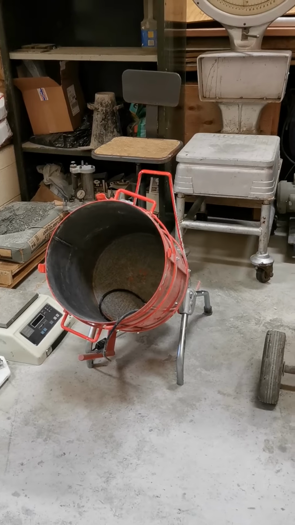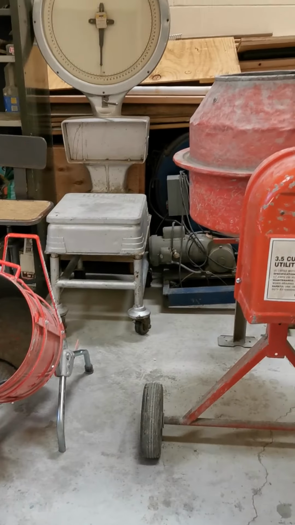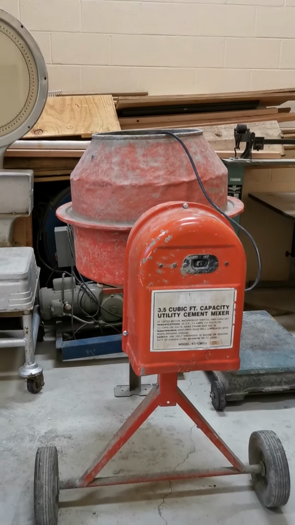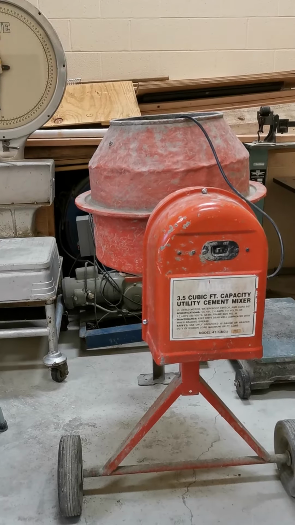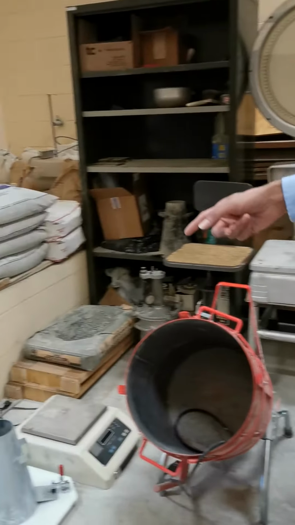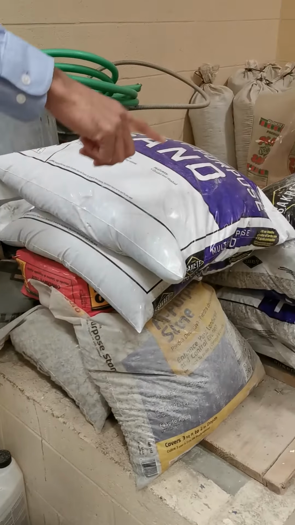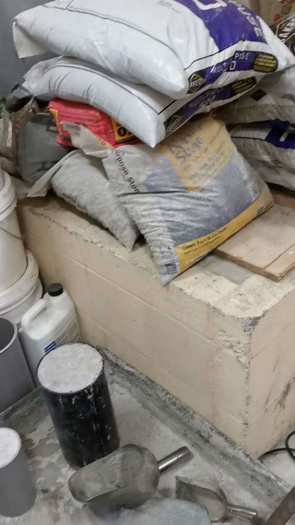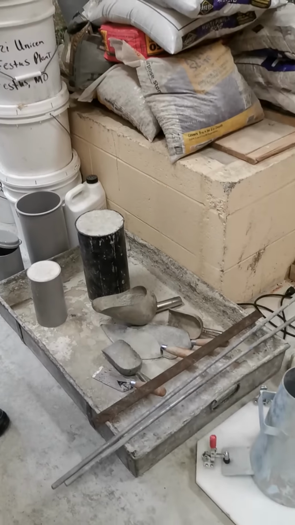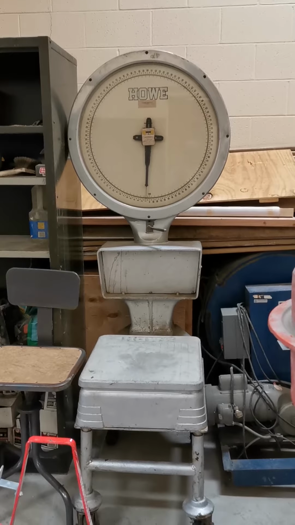First, the students use ACI 611 recommendations to come up with the mix design calculations and proportion the amount of cement, fine aggregate, coarse aggregate, and water for the concrete. And all the weights are taken using the balance.